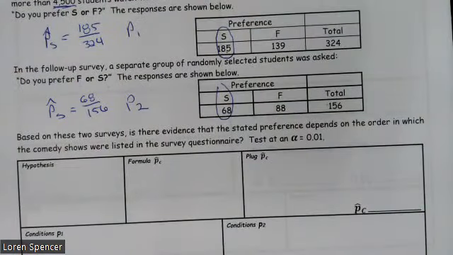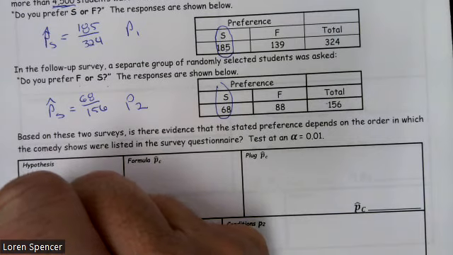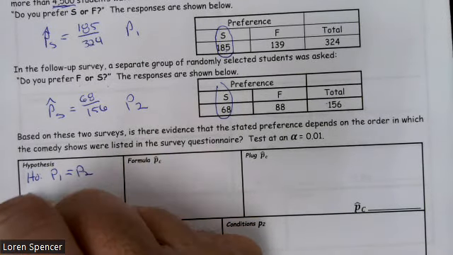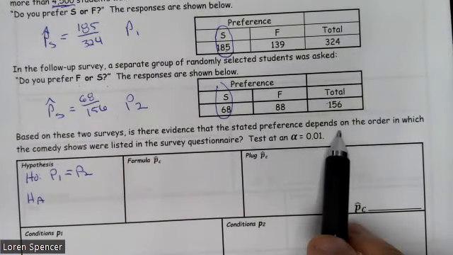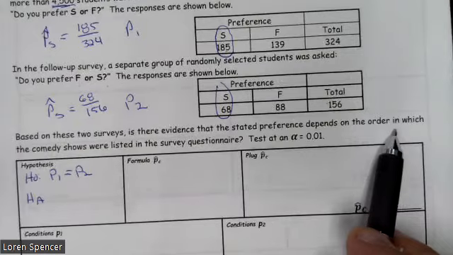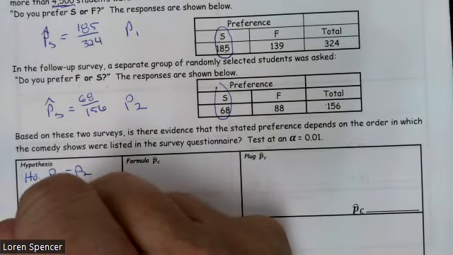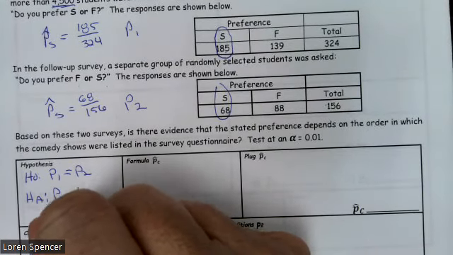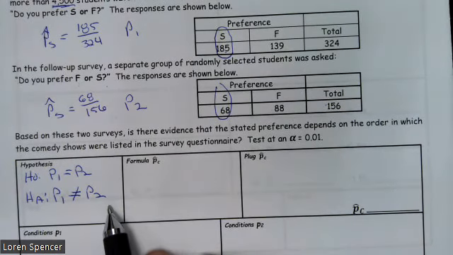So my null hypothesis is that there's no difference. Say H0: P1 equals P2. HA, it says, does it depend on the order? It doesn't ask if it was more popular or less popular. So since it depends on the order and they didn't say which order, we have to use a not equal to sign this time. It's been a while since we've had that.